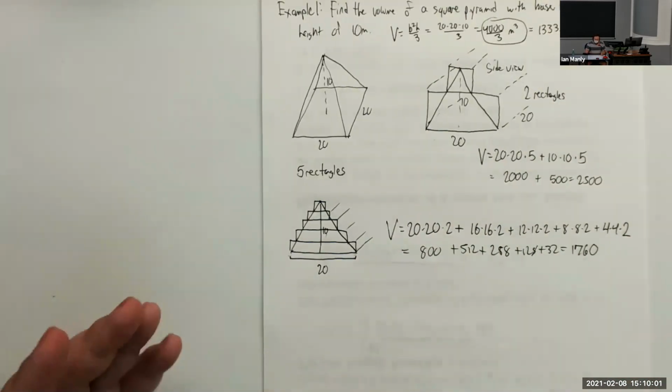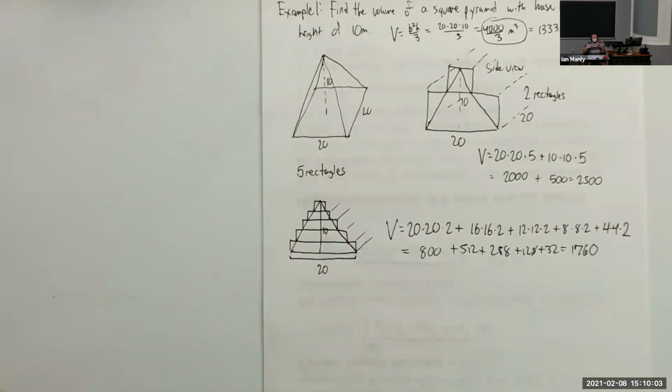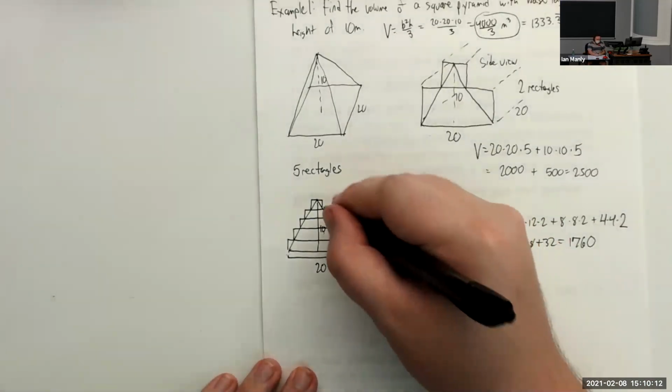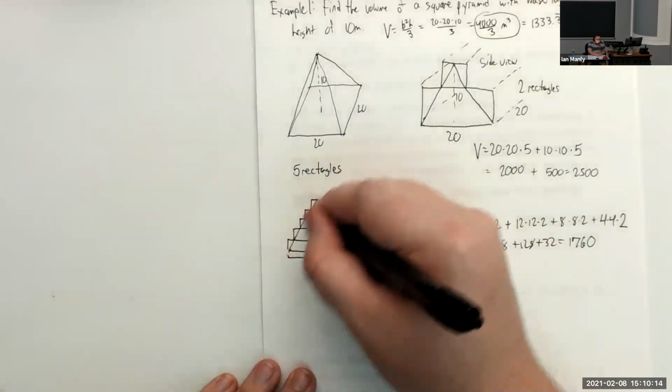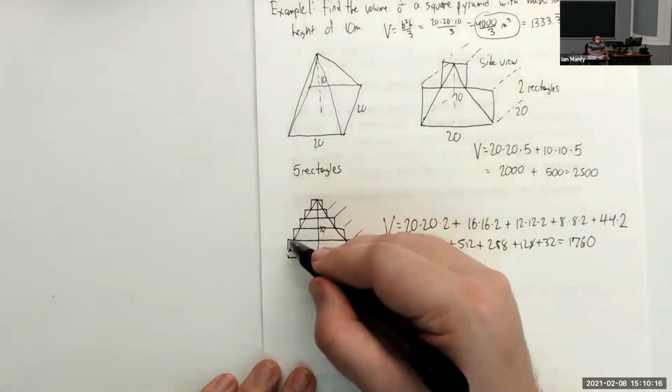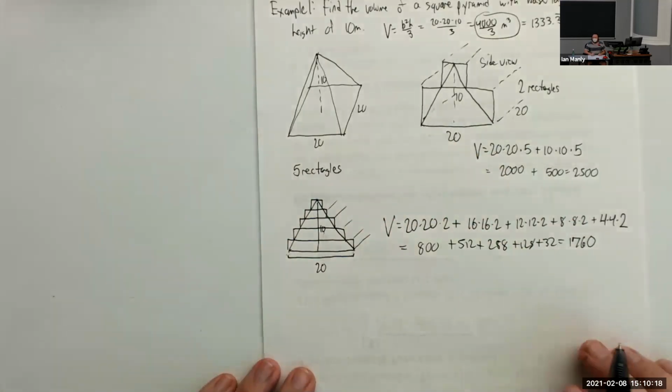And what's a way we can make it better? Well, we can have more rectangles. I'm not going to bore you drawing out 10 rectangles or 20 or however many, but I think it's pretty clear that the more rectangles you have, the less we're going to overestimate the value of this pyramid, because there's going to be less going over the side like this right here.